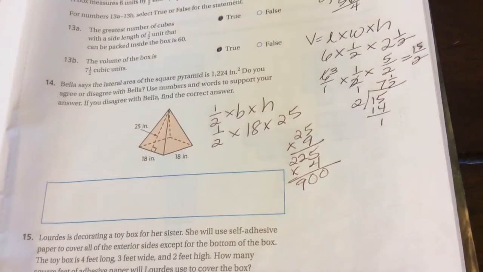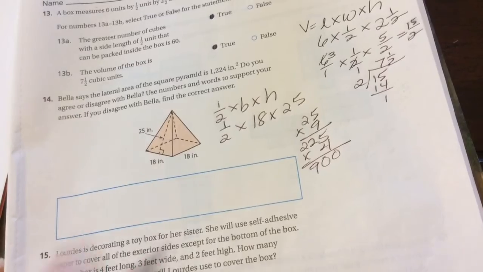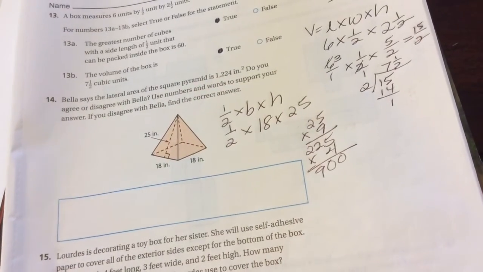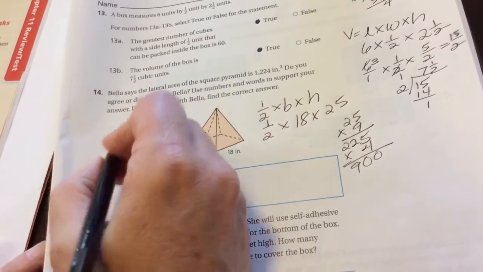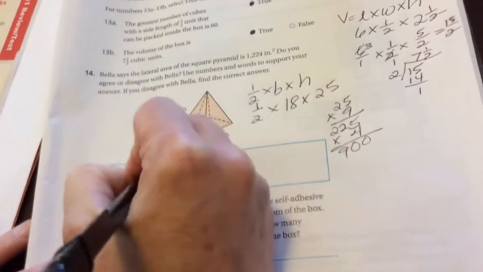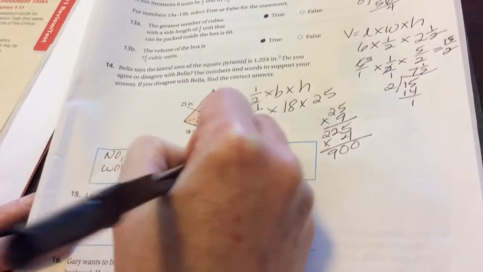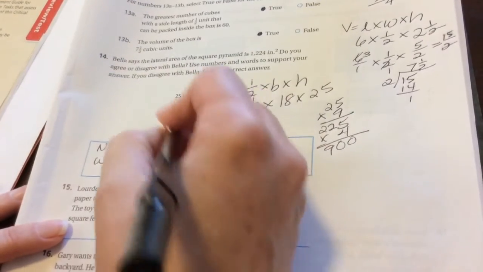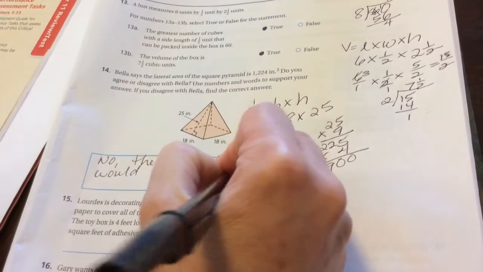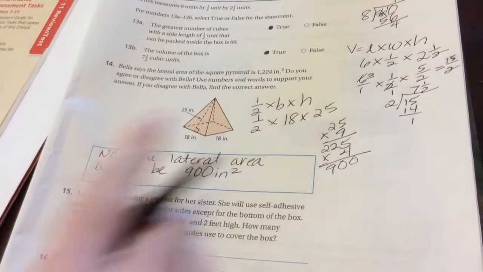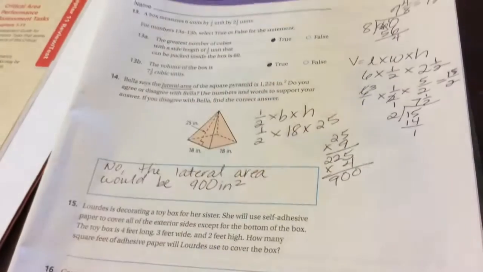So I get 900. So no, I don't agree with her because she said 1,224 for the lateral area. This is my lateral area. So I'm going to say no, I do not agree with her. The lateral area would be 900. So what she might have done is she might have found the entire surface area, but this was asking for the lateral. So she included the base. That might be what she did wrong.